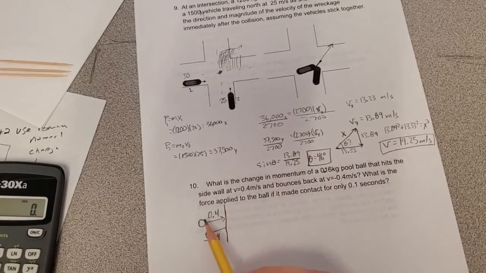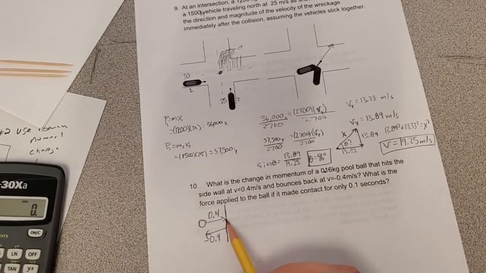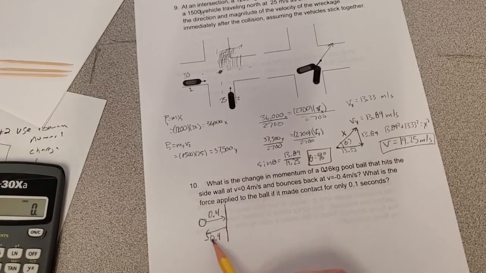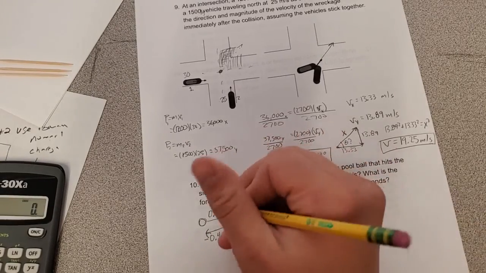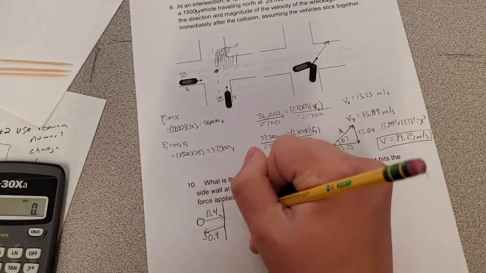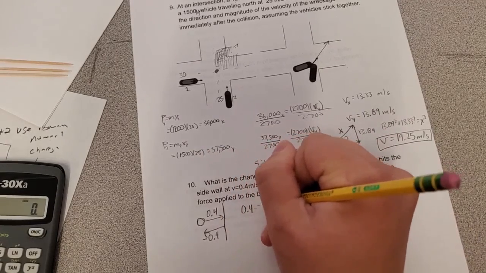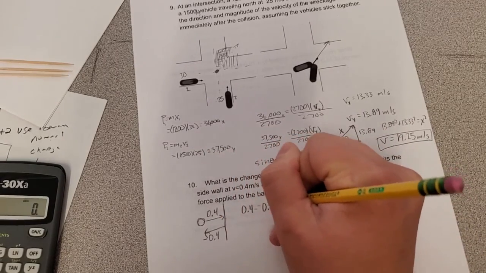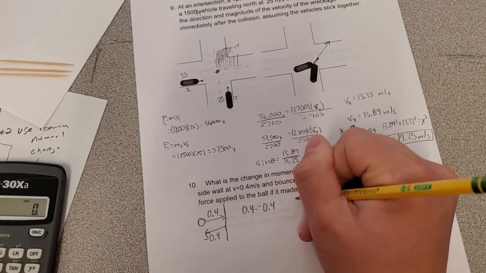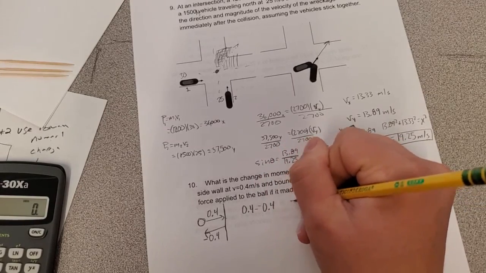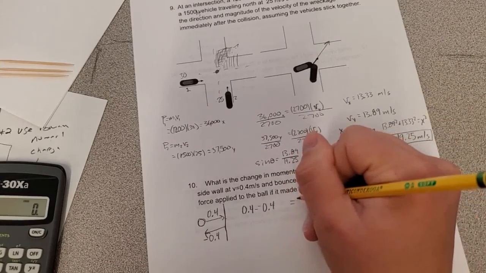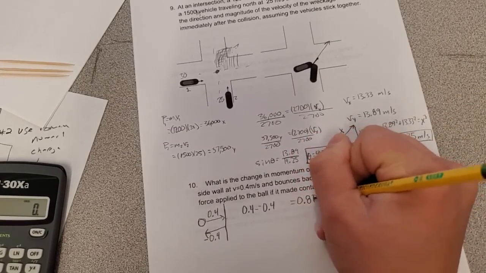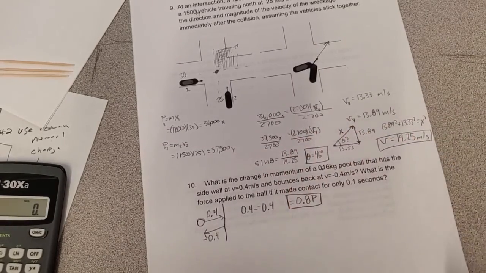Well, to go from 0.4 to 0 is 0.4, and then to go from 0 to negative 0.4 is another 0.4. So really it's going to be these two like this. It's going to be 0.4 minus negative 0.4, which is a change in momentum that's equal to 0.8p. That's your change in momentum.